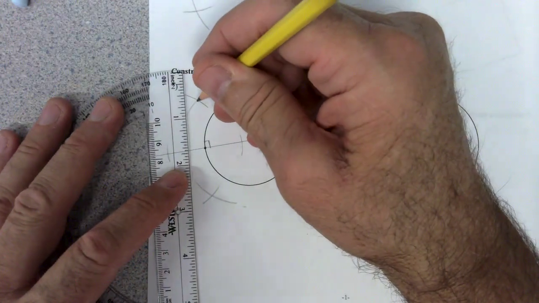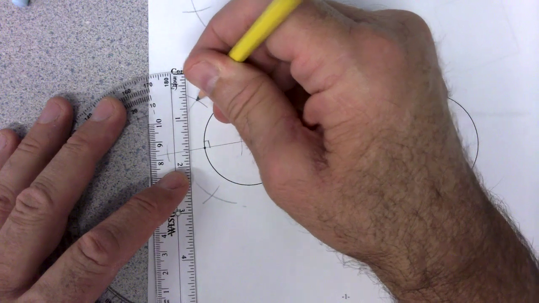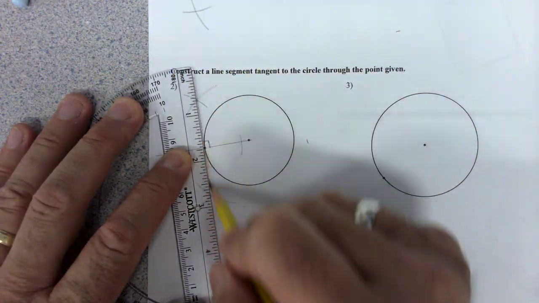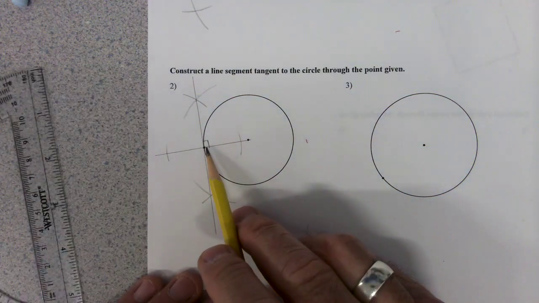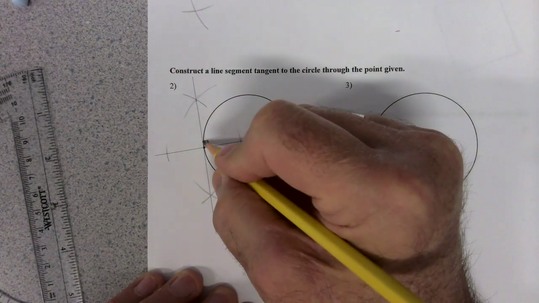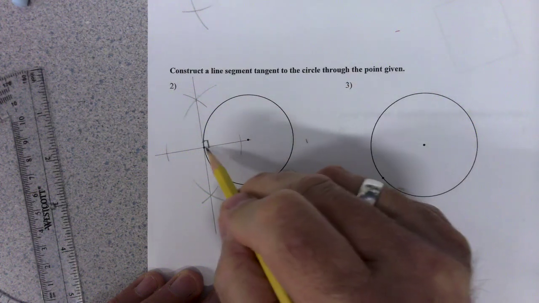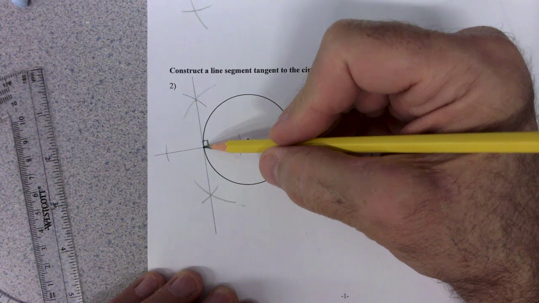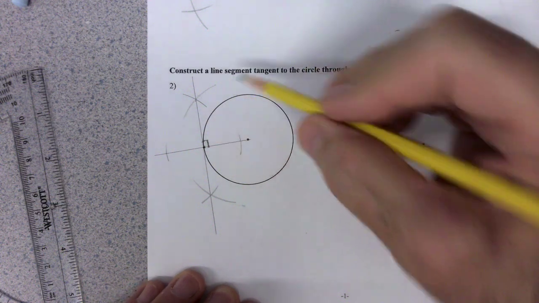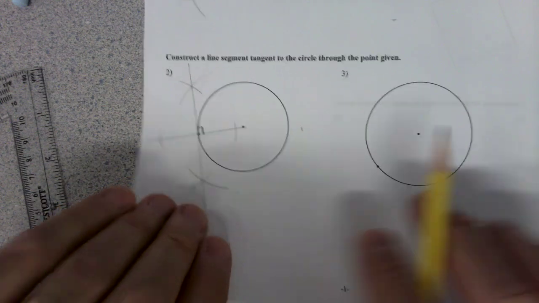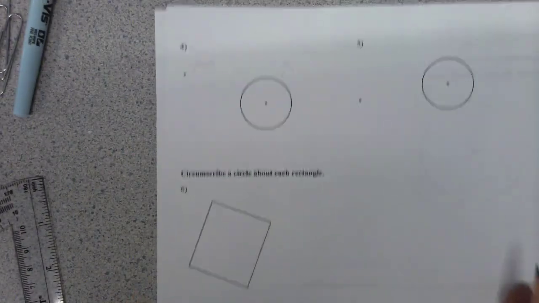Okay, so line this up right there, and then this is perpendicular to the circle at that point that's on the circle. And again, that hits at a 90-degree angle. The radius and a line tangent at the radius intersection will always be 90 degrees. Always. Same thing on number 3, flipping it over. Let's look at number 4 and 5. I'll move the camera up a little bit.